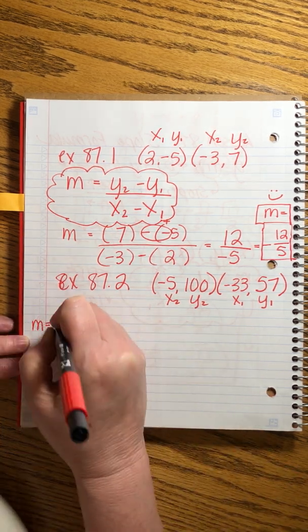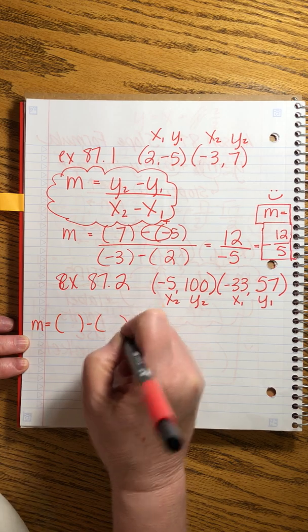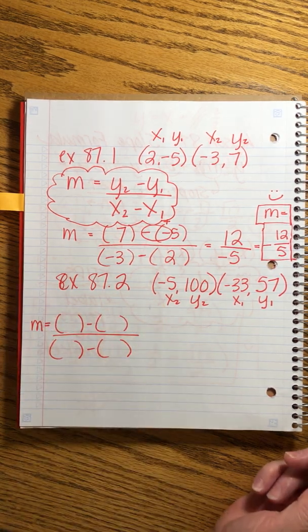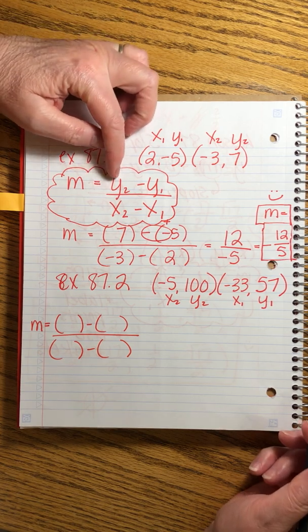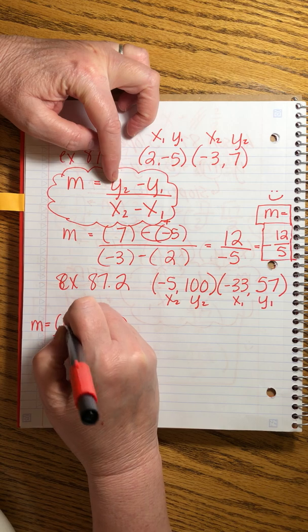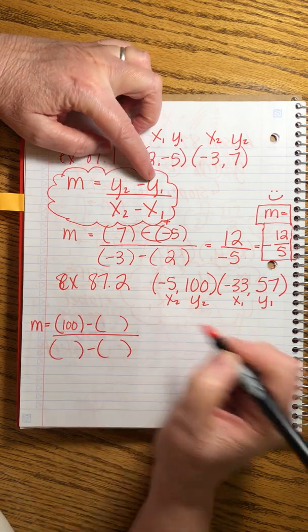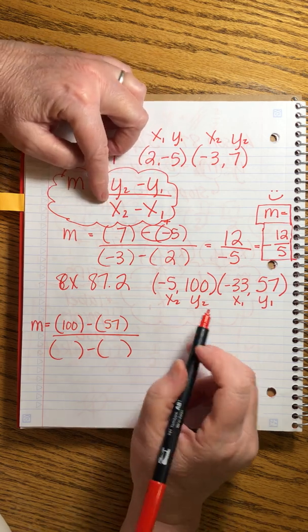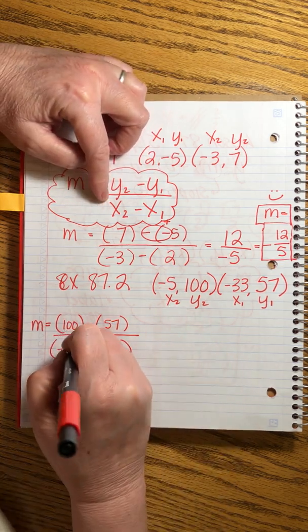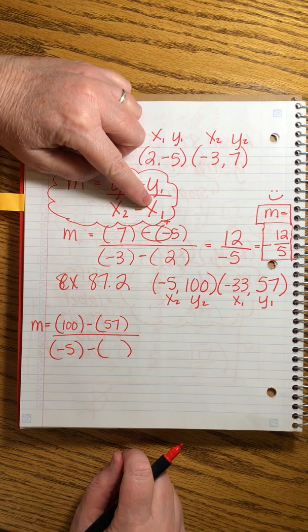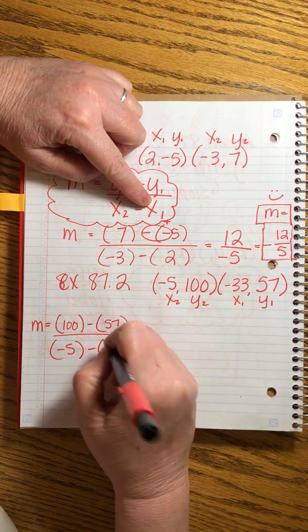Okay, ready? m equals. Making my buckets. And now I'm going to plug in and I'm going to work carefully from here with my numbers. y2, 100. Minus y1, 57. x2, minus 5. Minus x1, minus 33.